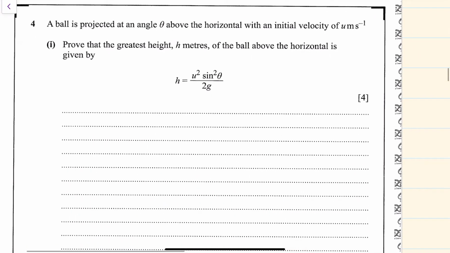Okay, this one, I would imagine this is in most people's notes. Certainly it was in our notes. It says a ball is projected at an angle theta above the horizontal with initial velocity of u. Prove that the greatest height h of the ball above the horizontal is given by this. These are things I would never learn. I've just said they're in our notes, but I would never have learned them, to be honest. I would just work through it. You have to work through it anyway.